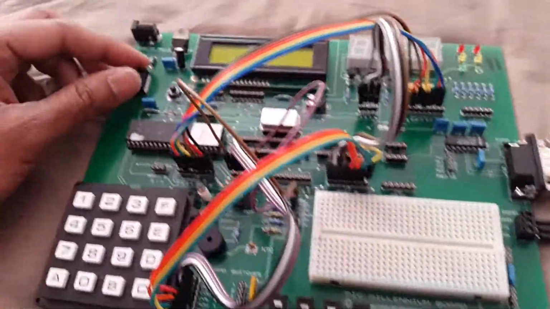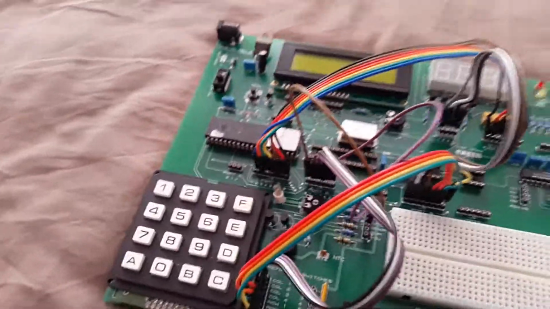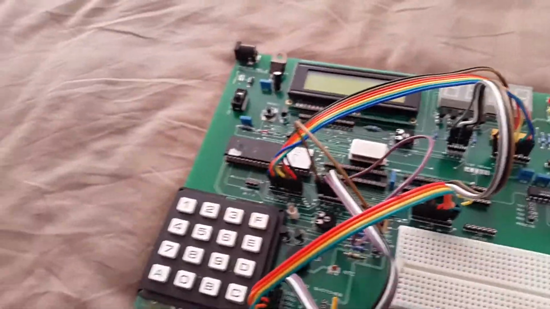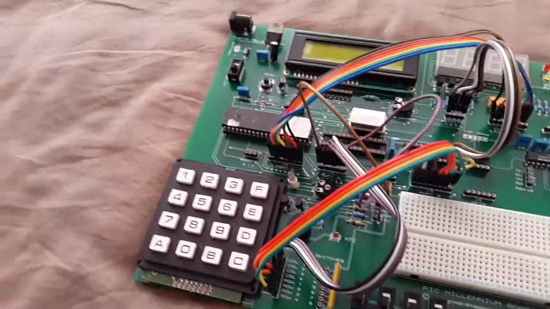Now, for the LCD requirement, let me explain the LCD connection as well.